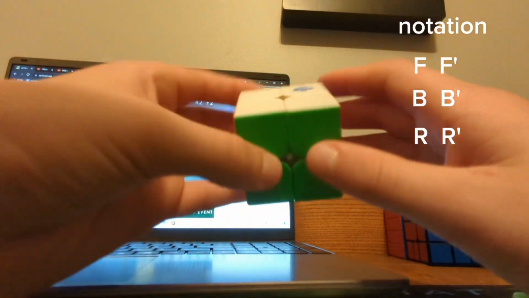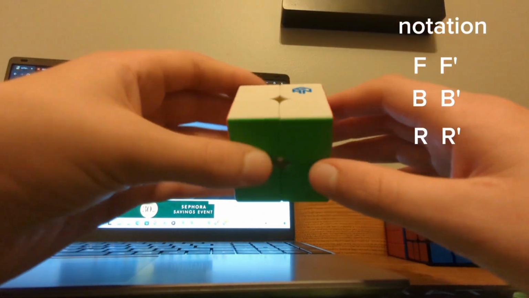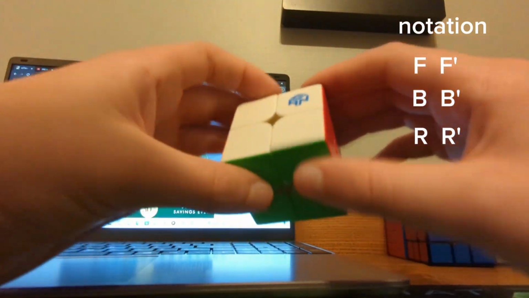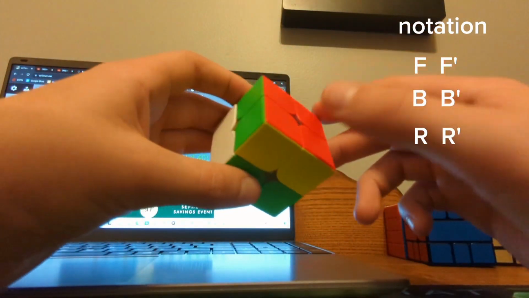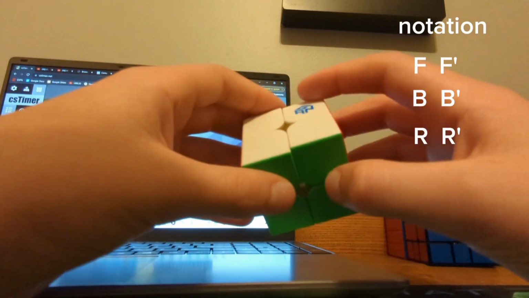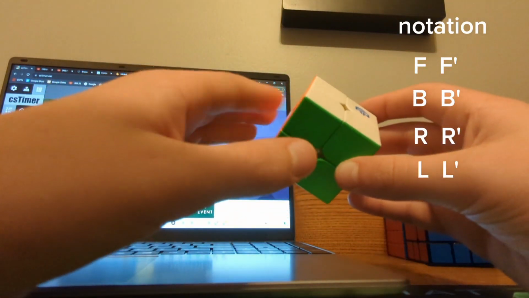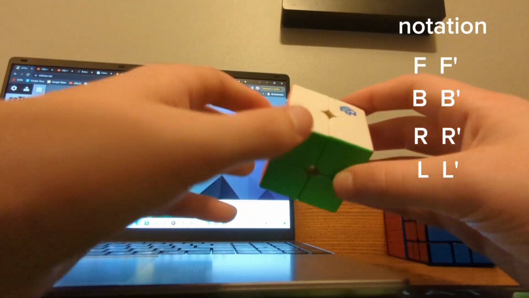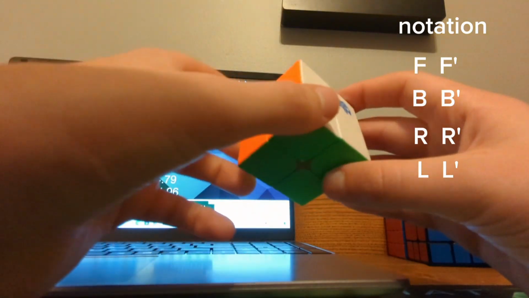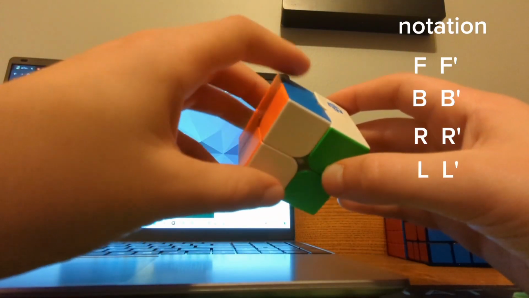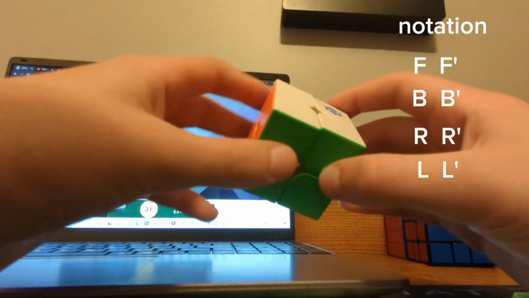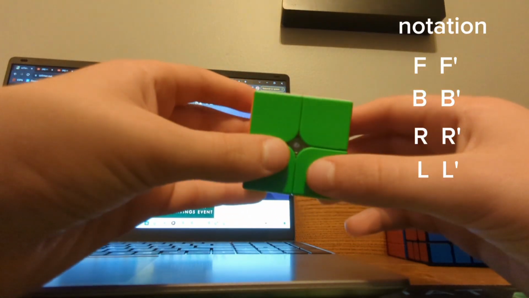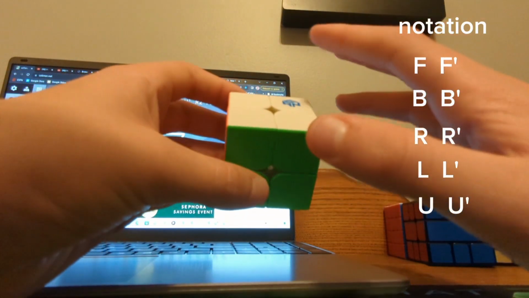The right side of the cube is the R face. So this will be R, and this will be R prime. Same goes for this side. This is the left side, so that's going to be L. L clockwise, L prime counterclockwise. And the last one is up.